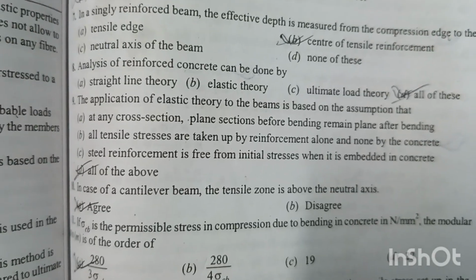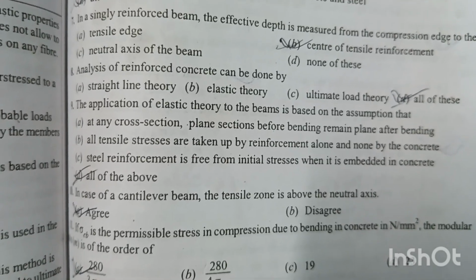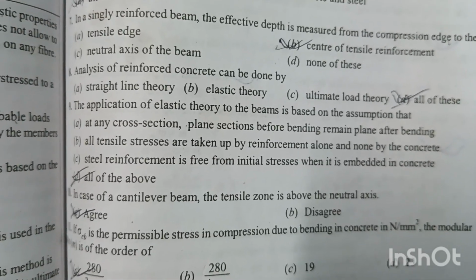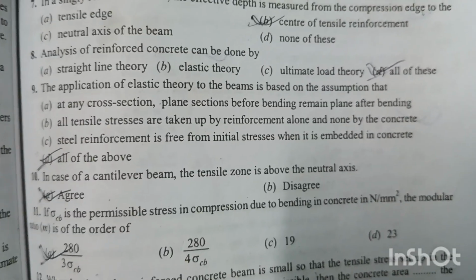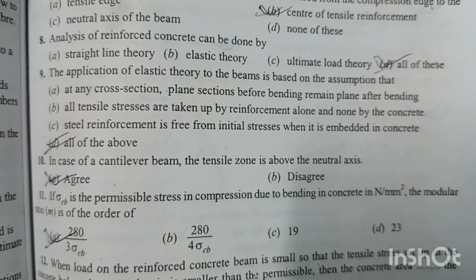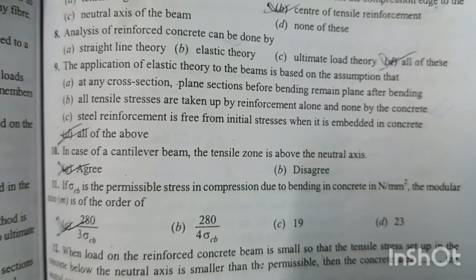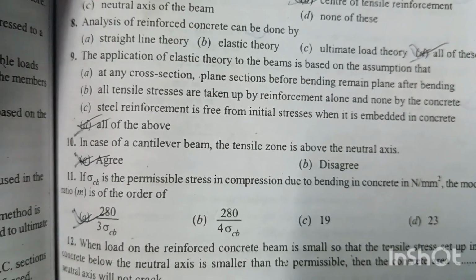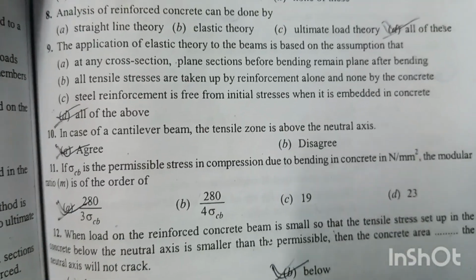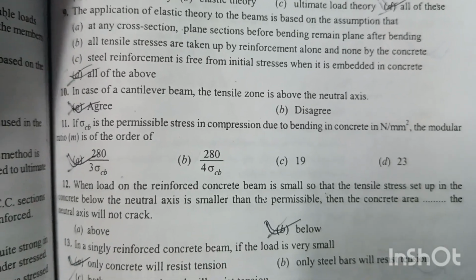Question number 10. In case of a cantilever beam, the tensile zone is above the neutral axis. Option A is the right answer, agree. Question number 11. If sigma CBC is the permissible stress in compression due to bending in concrete in Newton per millimeter square, the modular ratio m is of the order of 280 divided by 3 sigma CBC. Option A is the right answer.